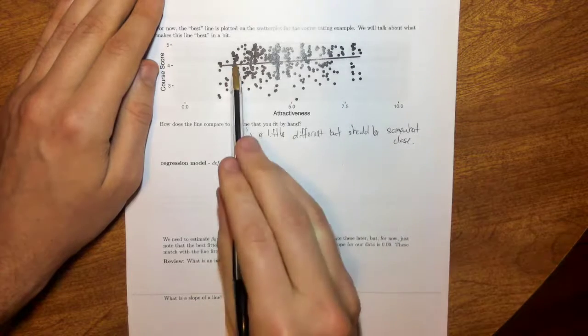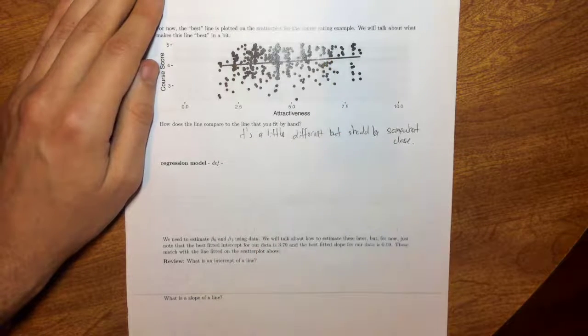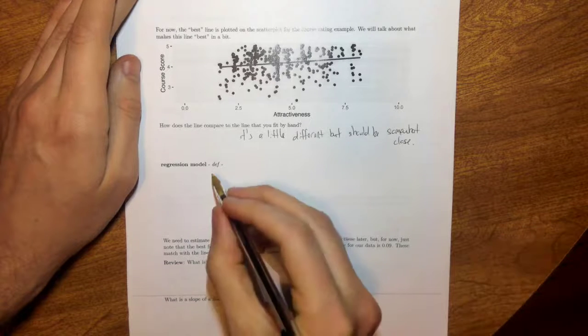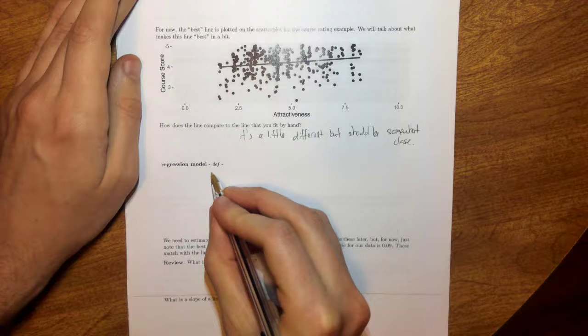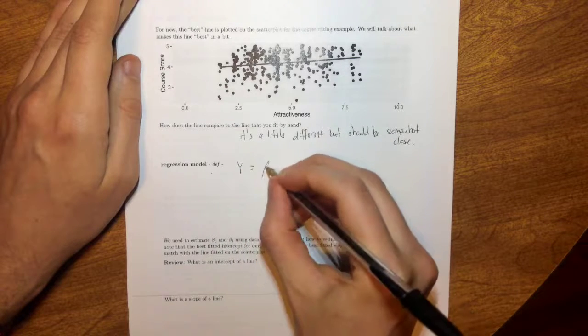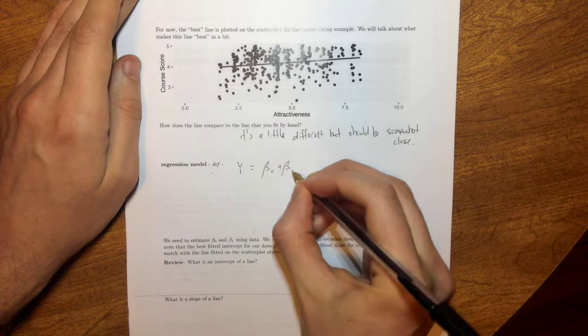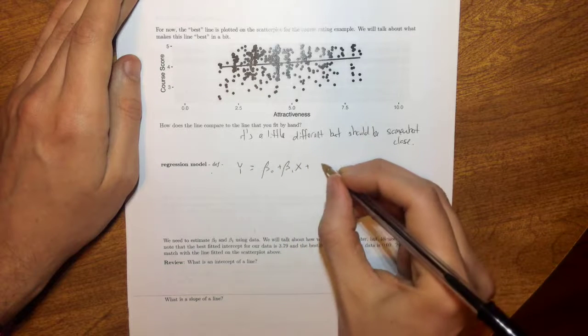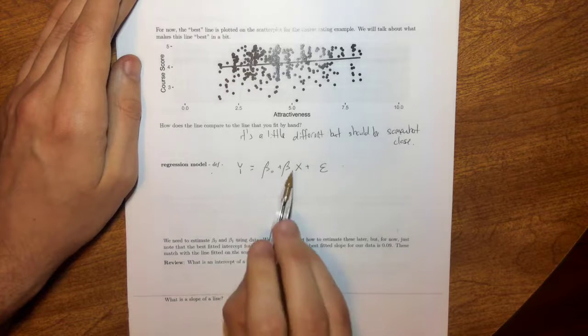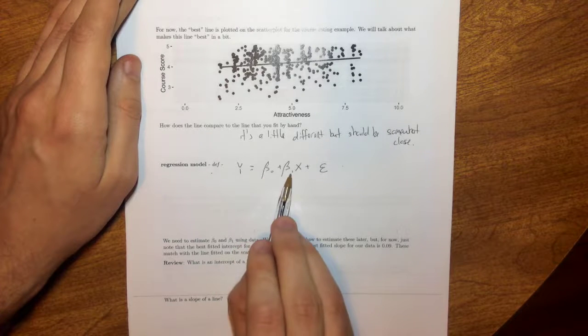We don't just want a picture though, we want to describe what's happening with numbers. That's where our regression model comes in. We're just going to define it first, and we'll talk about some of the components in a second. Our regression model uses the same notation as our textbook.